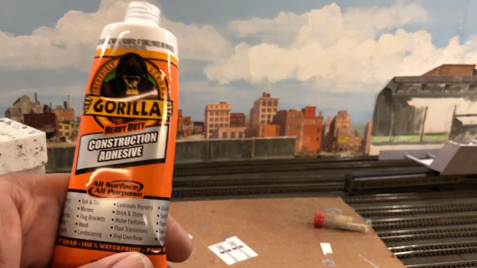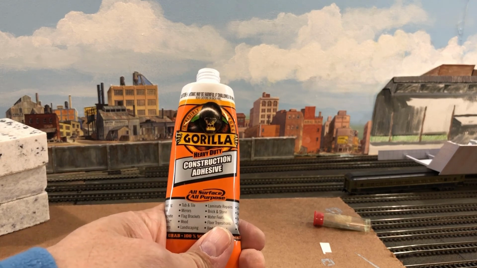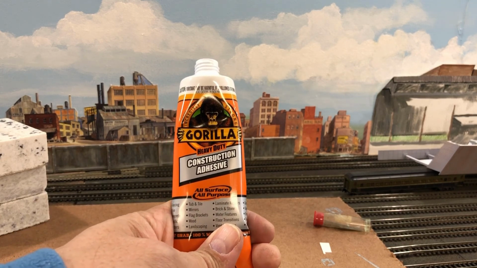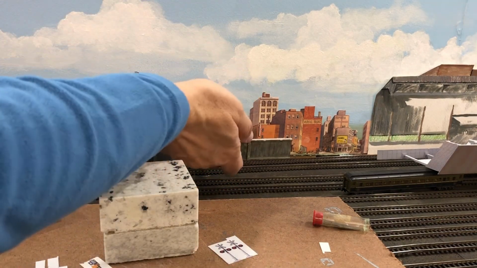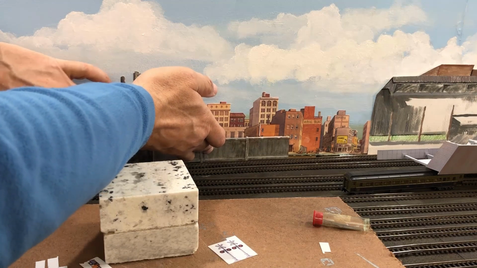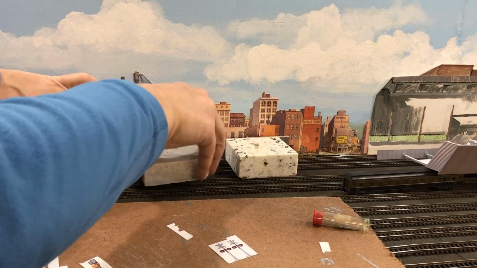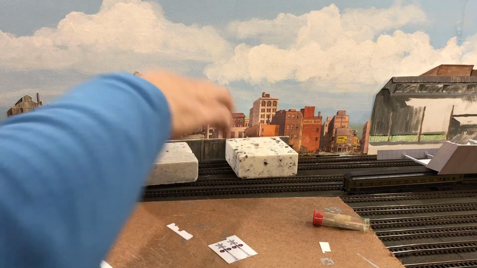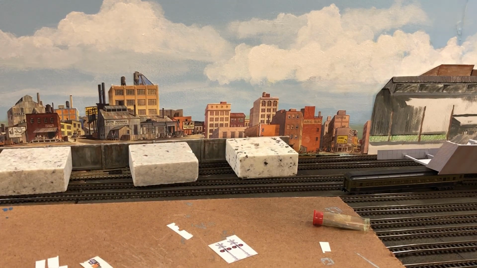Okay, I'm ready to glue the retaining wall to the wall here. I'm going to use this Gorilla Glue constructive adhesive. So we're going to go ahead and press this up against there, and I'm going to then put these blocks against there to hold it in place, especially where I've got a little bit of a clearance issue. And we're going to let that dry.